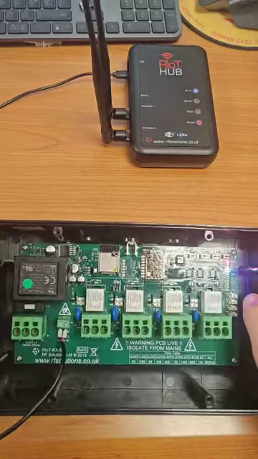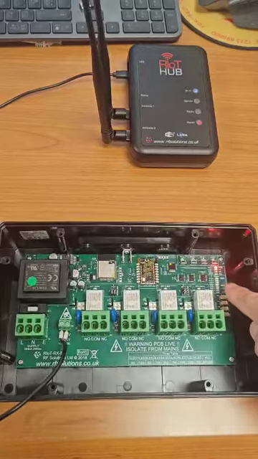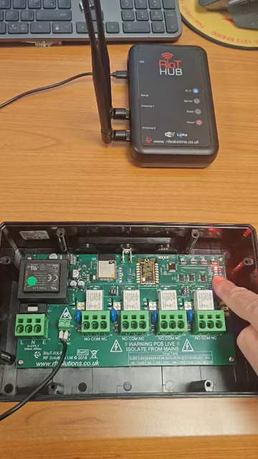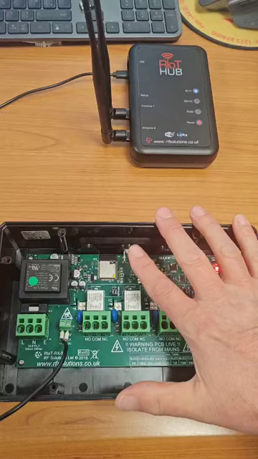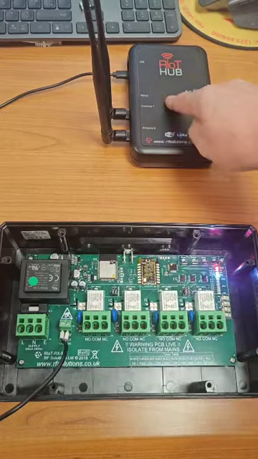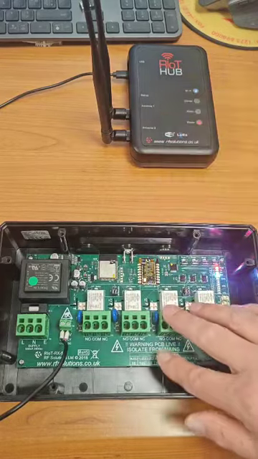Okay, now I've got a receiver, which is this 4-channel receiver. We can ignore the net LED now because it's no longer going to be online. It's simply acting only as a radio receiver. So it will pick up a radio signal from the hub, which is doing the internet connection.